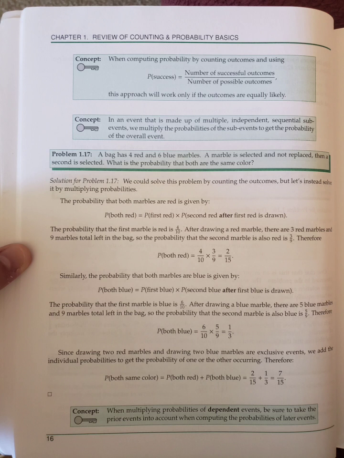Okay, so the first thing that comes to my mind when reading this problem is probability that they both are the same color. Well, let's pick a red and it's not replaced. Okay, then just pick another red. And then let's add the probability that that happens to picking a blue and then picking a blue again. And that's the most straightforward way to do this problem.